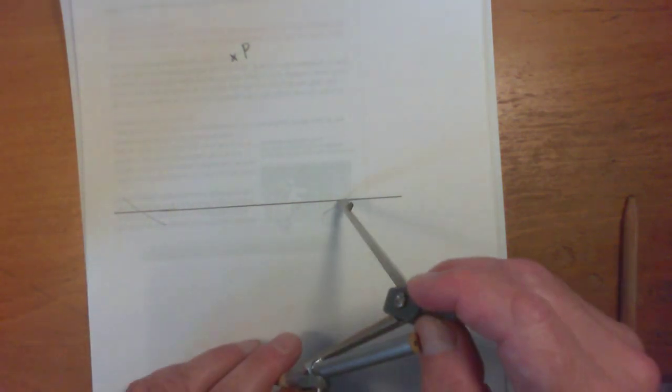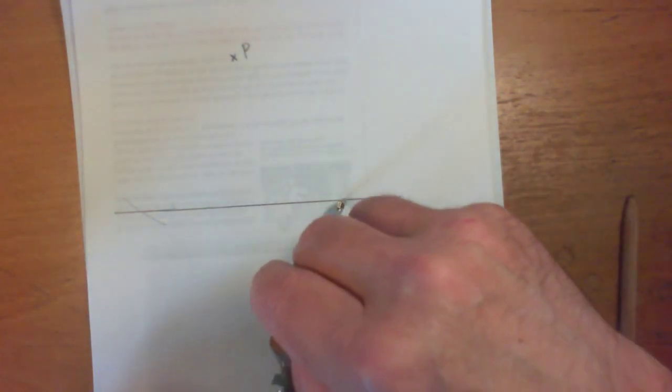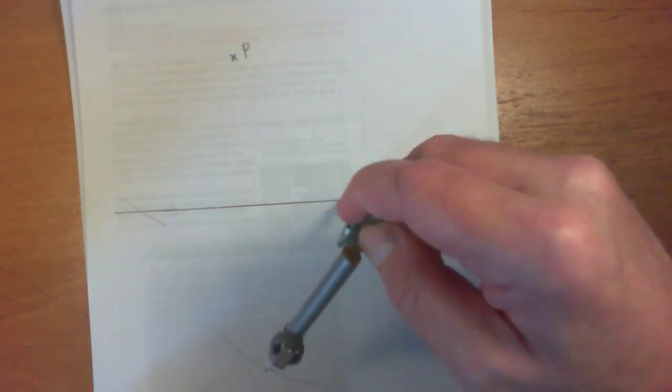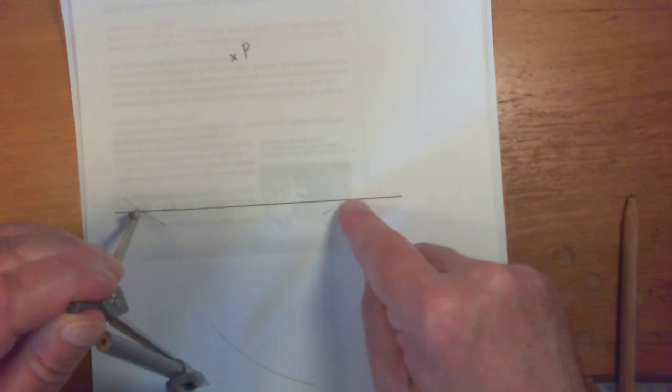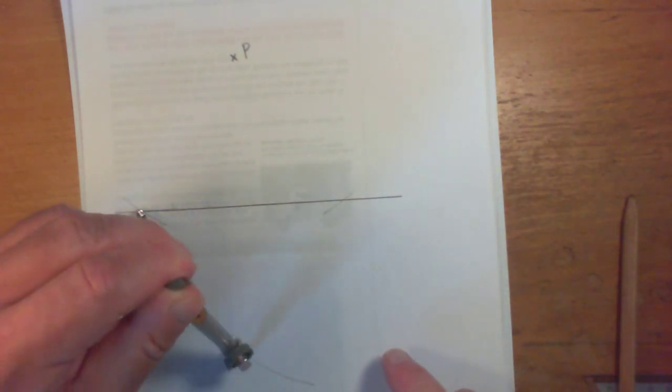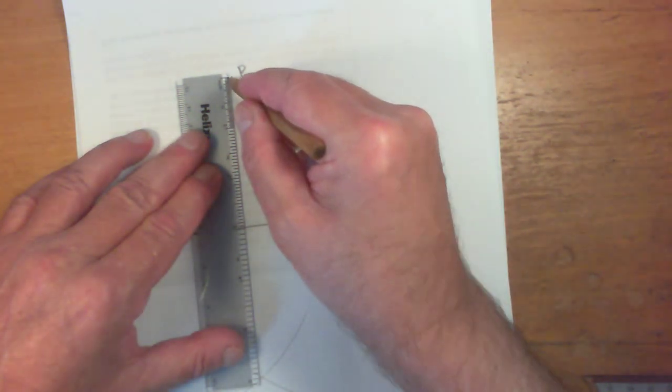And then I'm going to draw, let's see if I can get my hand out of the way, an arc from that point. Now I want to draw an arc from that point. And hopefully when I connect these it'll cross the line at right angles.